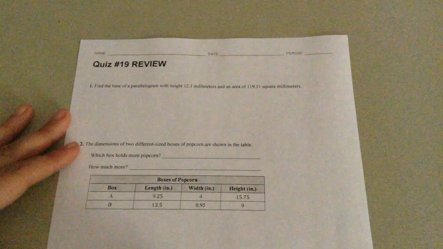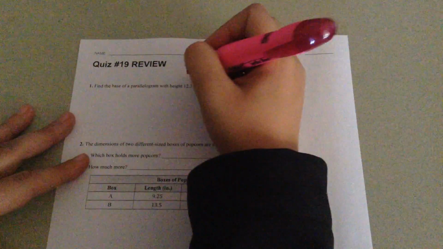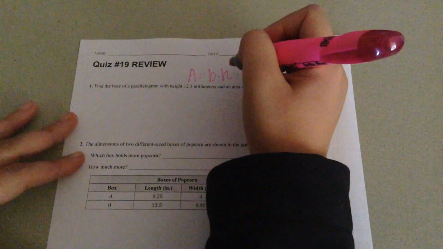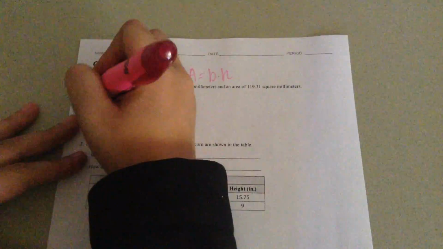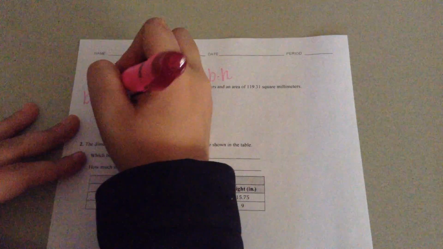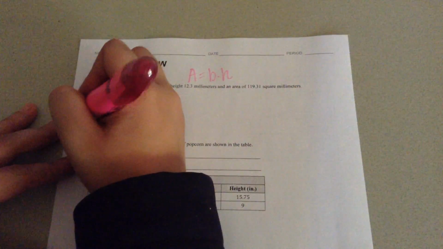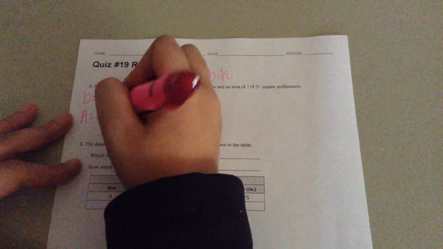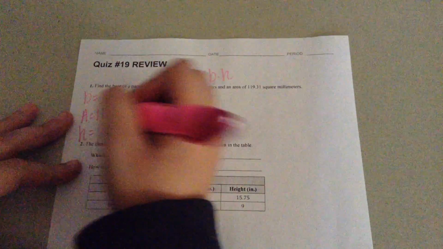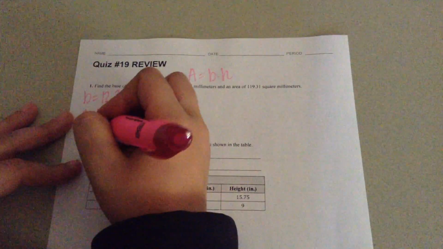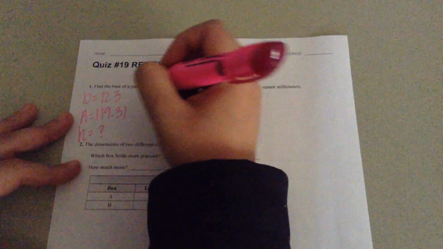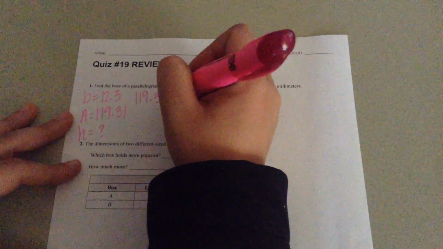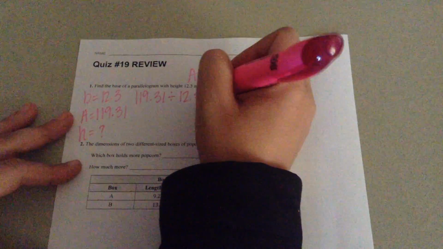Okay, so we're going to start with the area is equal to the base times the height. They tell me that the base is 12.3 and the area is 119.31, and we need to find the height. We don't know what that is yet, okay? So what I'm going to do is divide 119.31 divided by 12.3, okay?